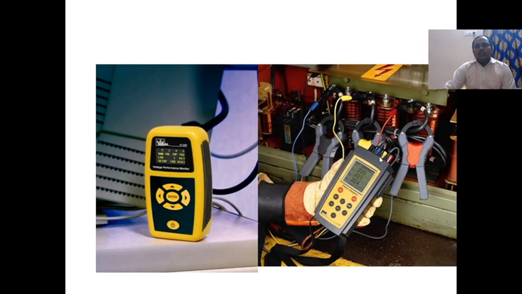Please observe these measuring devices. By using these devices, we measure the voltages or currents or frequency. Different measurements. By using these devices, we can measure differences. So every time we measure that, we can analyze the data.